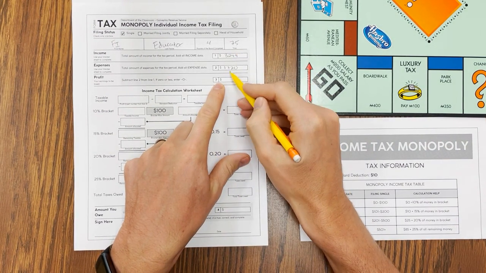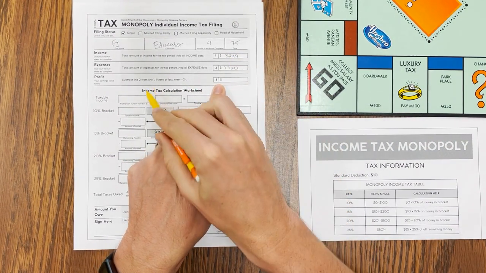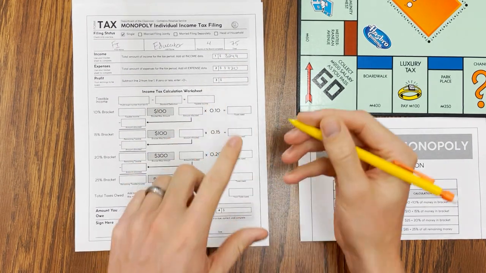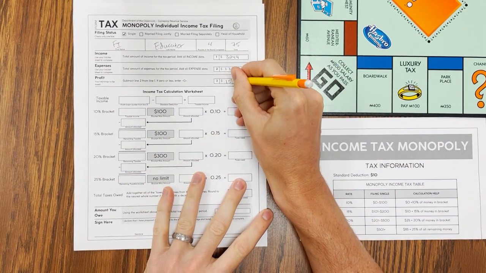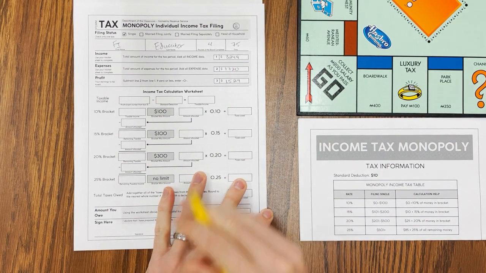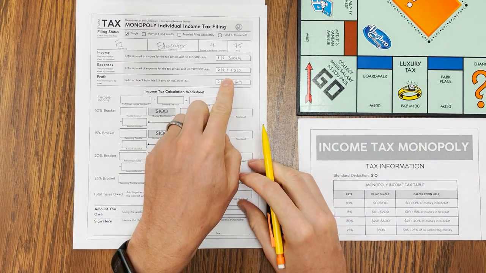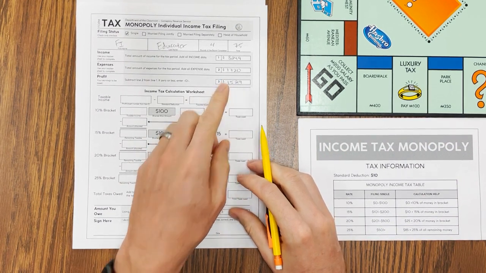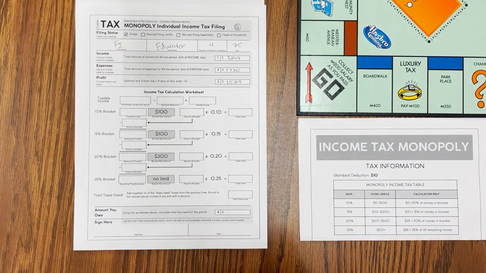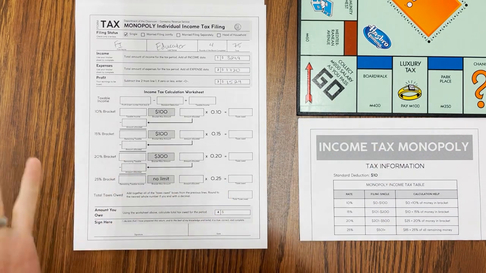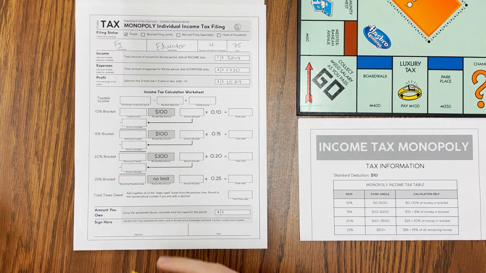Profit, insert the number from box 3. So we need to figure out our profit. We're going to subtract these two. So subtract line 2 from line 1, and we get 1529. If you get a negative number or it's 0, you're just going to put 0 in here. You don't owe any taxes. So if it's negative or 0, you spent more than you brought in, it's going to be 0. But usually most of us are going to have that $1,500 we started with plus what happens during the game. So we're going to have positive money unless you have gone bankrupt during the game.